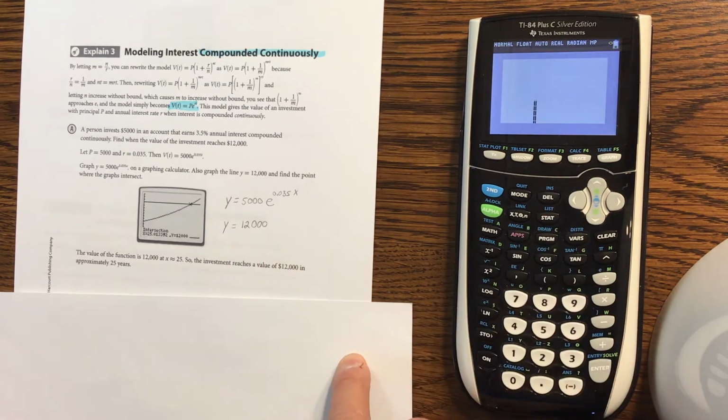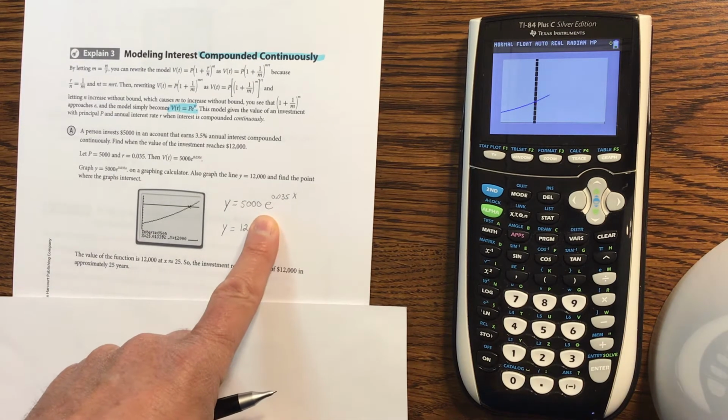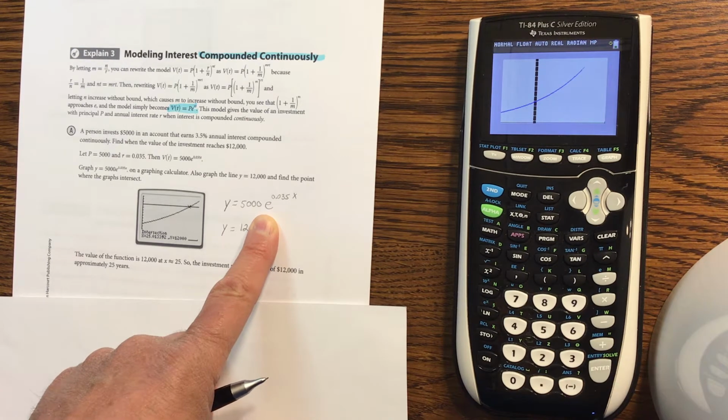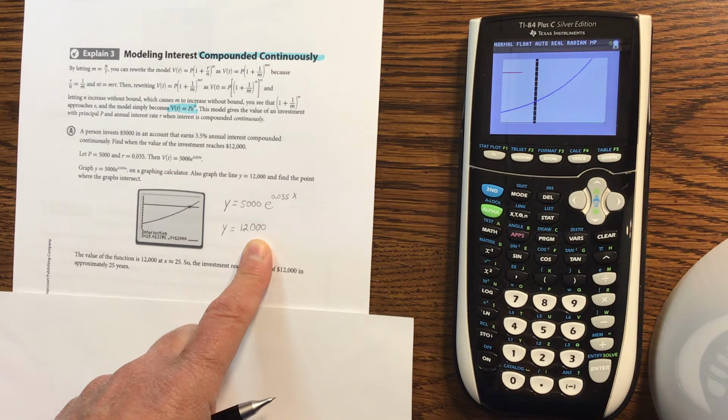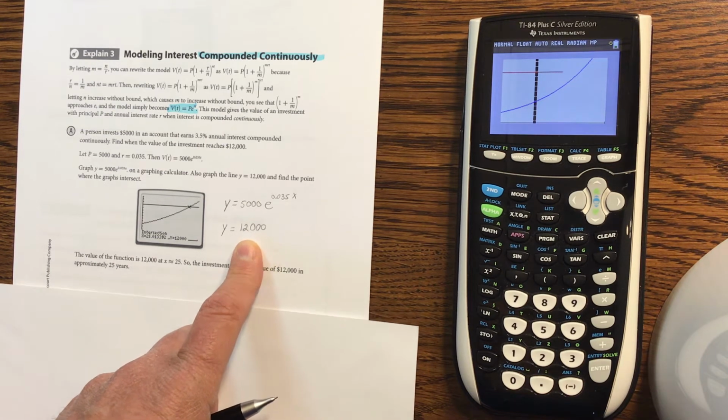Graph it. Let the calculator do its thinking. There's the exponential function being graphed on the calculator. And when it gets done, it'll graph y equals 12,000.